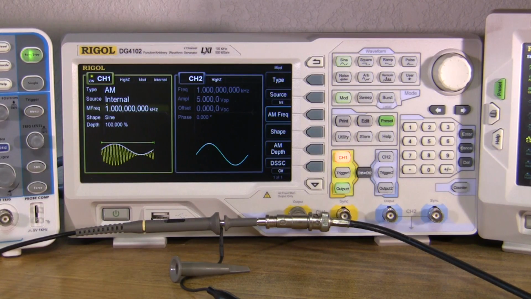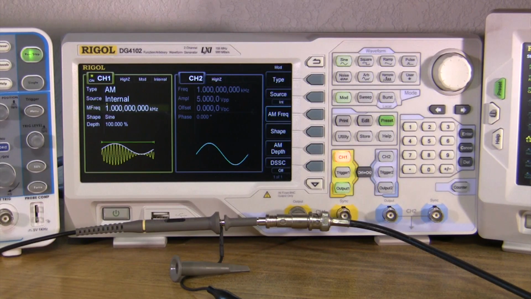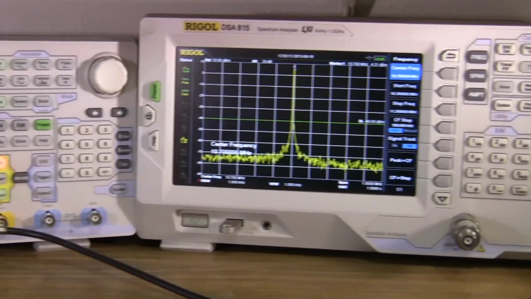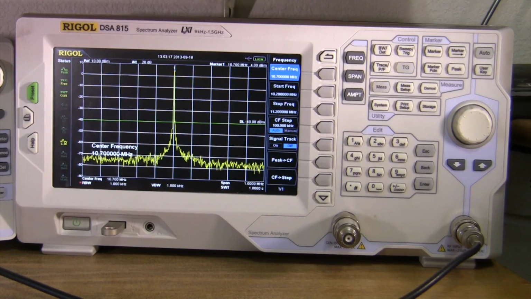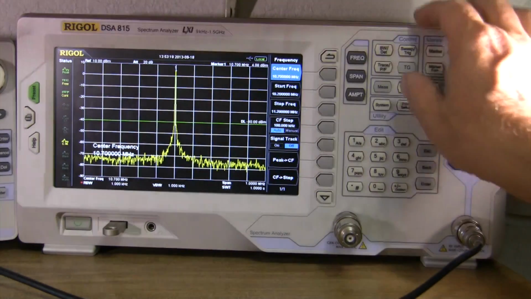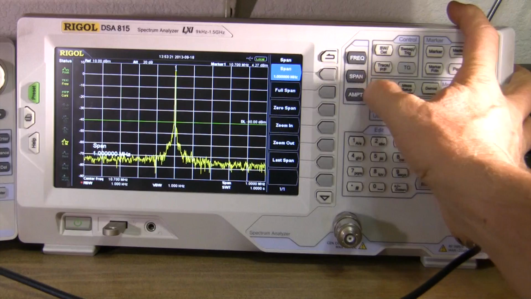So we're AM, internal, 1 kilohertz sine wave, and the depth's been set to 100%. And let's go back over here to the Spectrum Analyzer. Well, we're not really seeing that modulation, but then again, we don't have the resolution set, or the span set quite narrow enough here, so I'll hit span here.